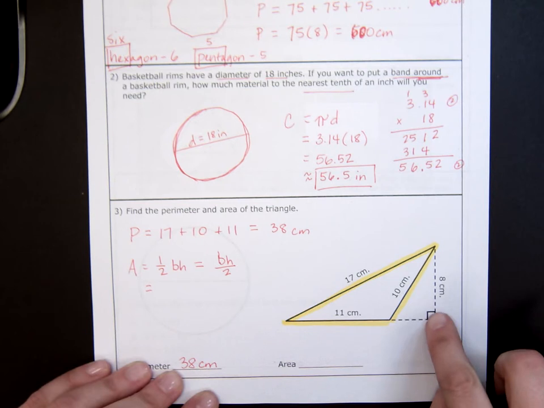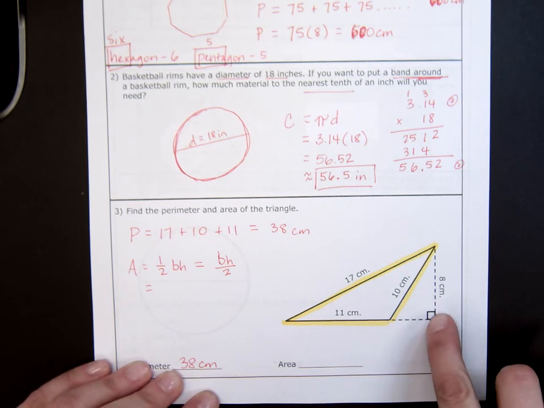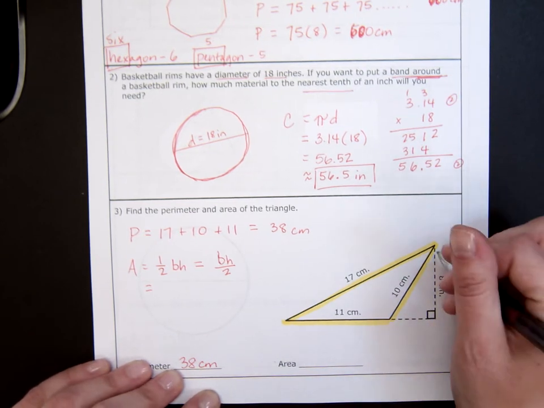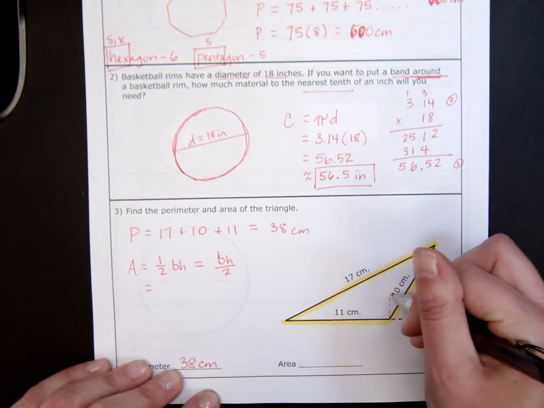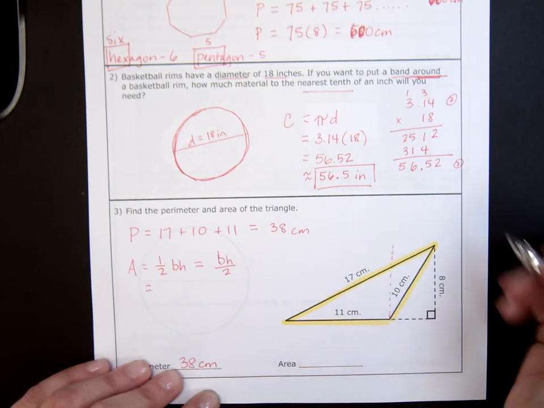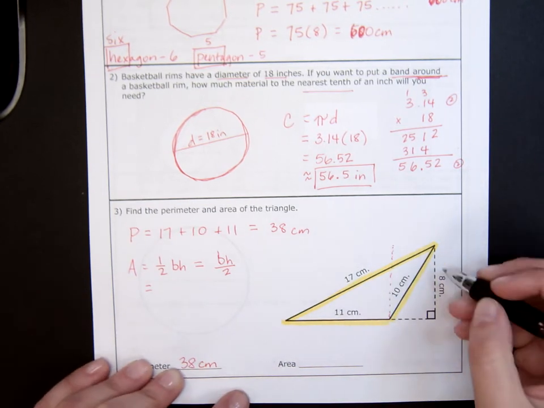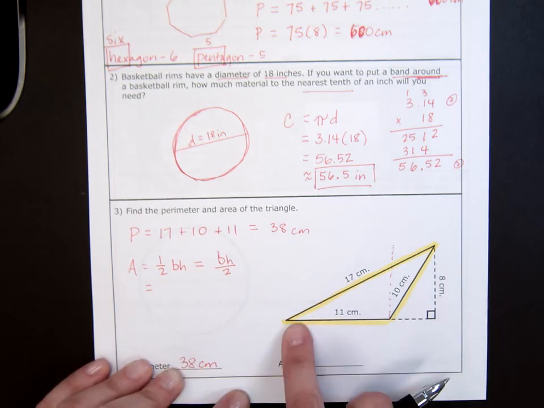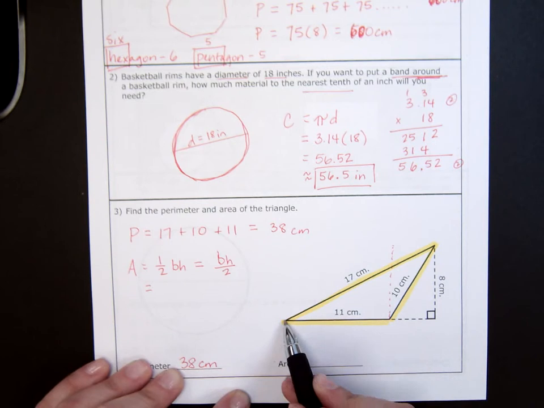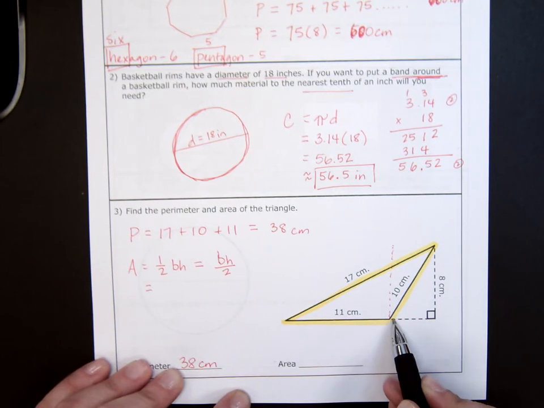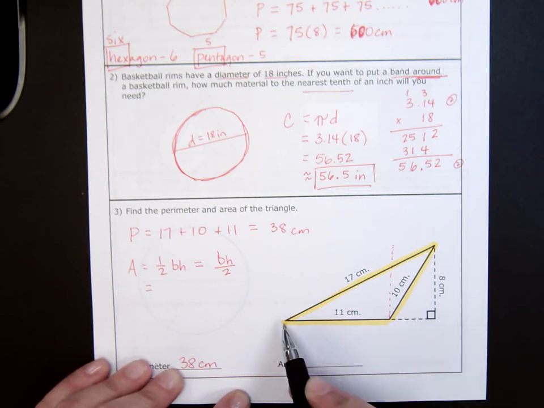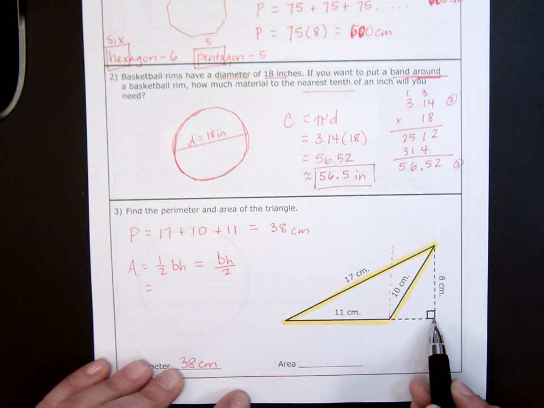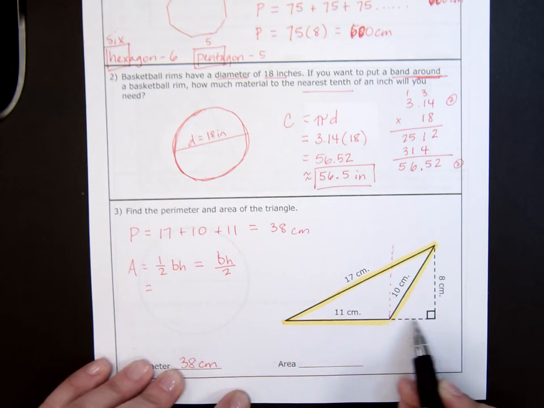Well, here's our right angle right here. So we know that this is the height. The height could also be drawn right here. It happens to be drawn over here. So the height is 8 centimeters, and the base is 11. From here to here is the base. If we're not talking about from here all the way to here, that's just where they drew the height. So this is not included in the base.